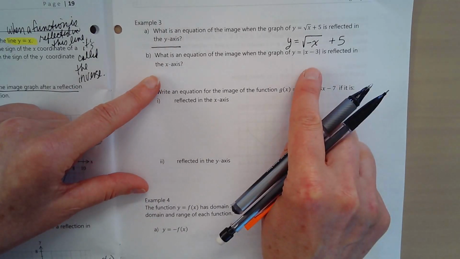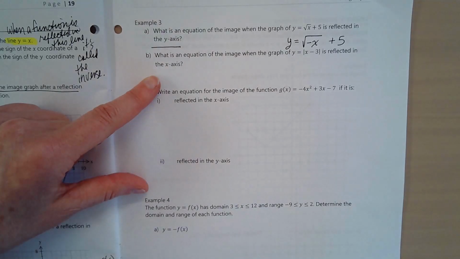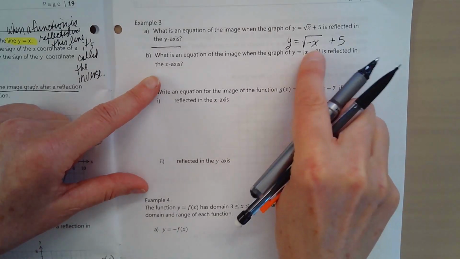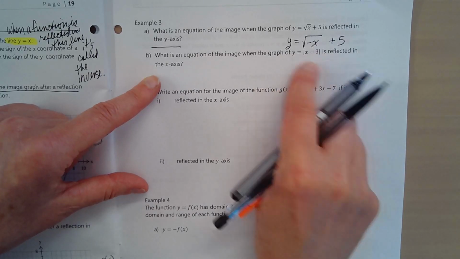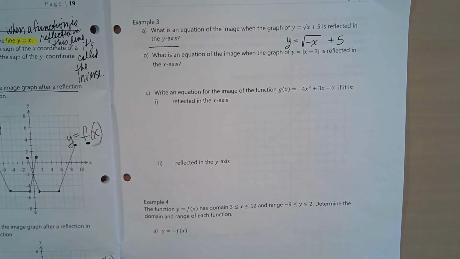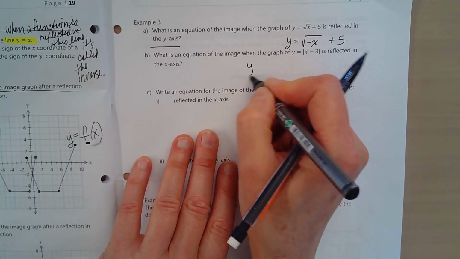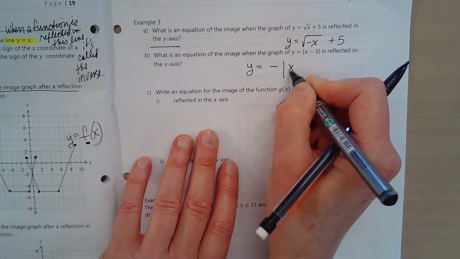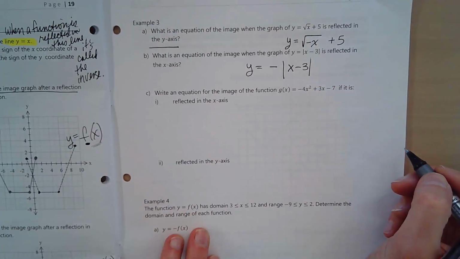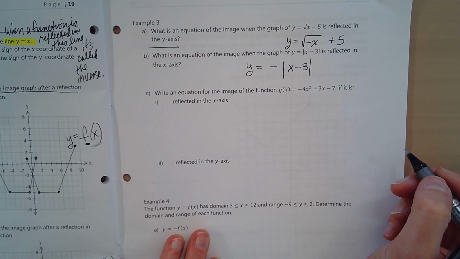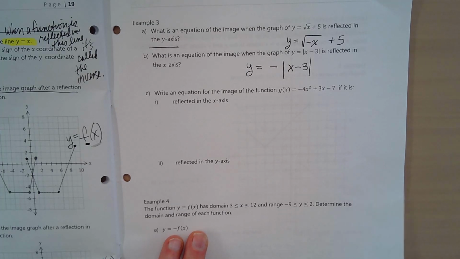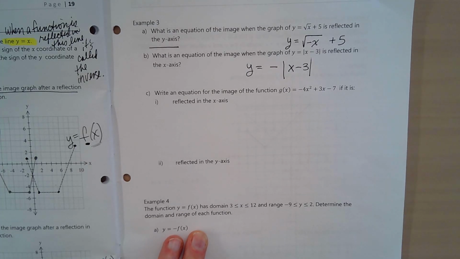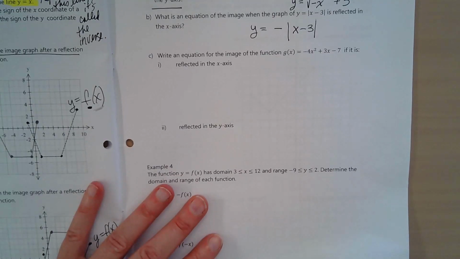This graph is reflected in the y-axis. The right-hand side represents the whole y value. y literally equals this whole expression, the absolute value of x minus 3. So if I want to show reflection in x, a negative sign goes outside the whole value. Is this pretty straightforward for everyone? Yeah. Thanks, Spencer. At least I got some response.